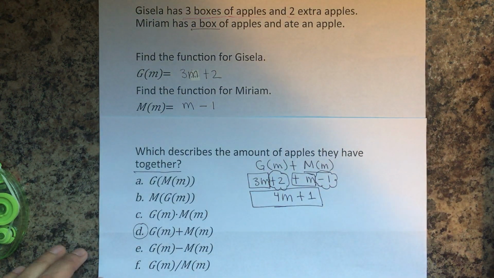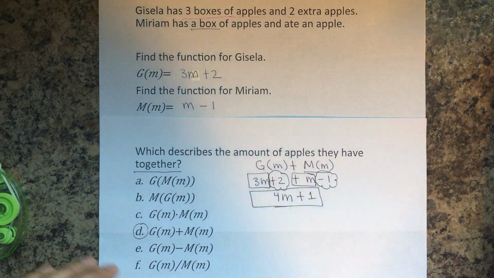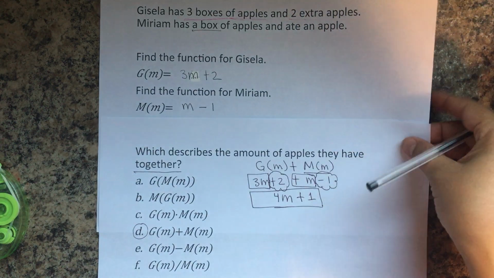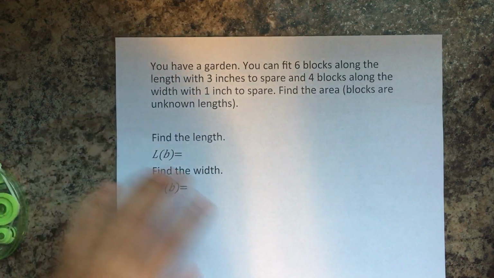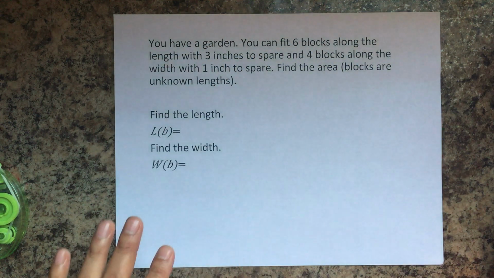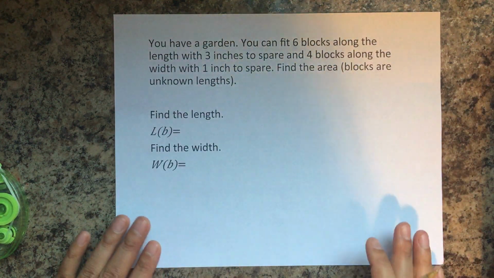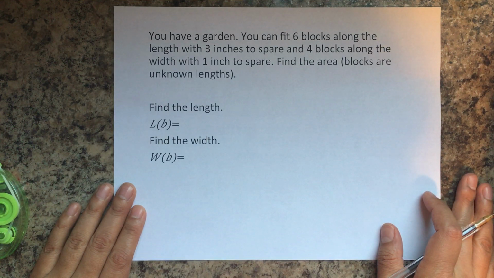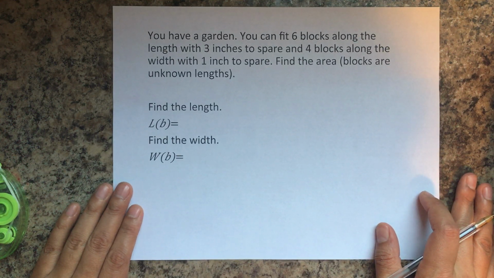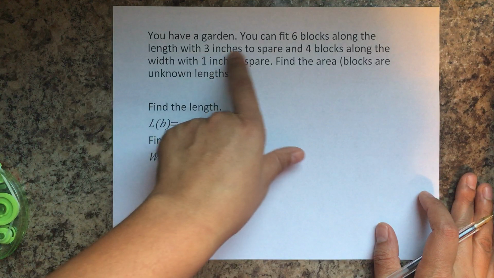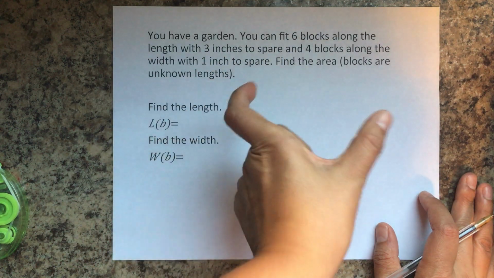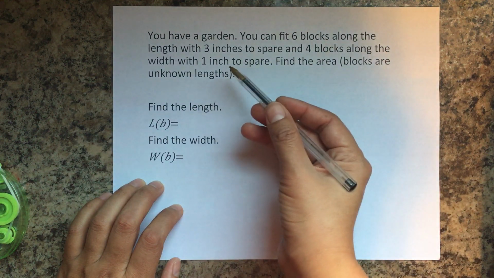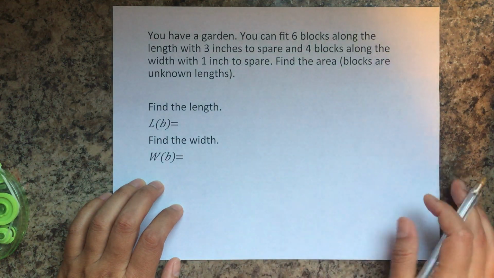Okay, let's look at another one. This one says, you have a garden. You can fit 6 blocks along the length with 3 inches to spare, meaning 3 extra inches besides the blocks that you're going to put, and 4 blocks along the width with 1 inch to spare.